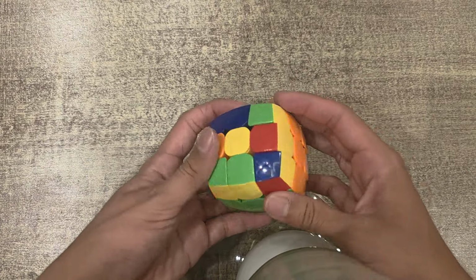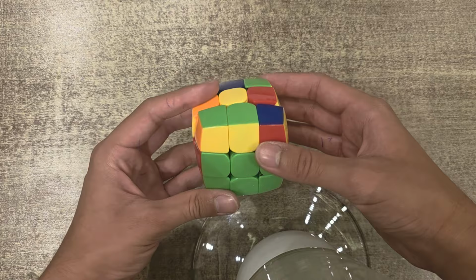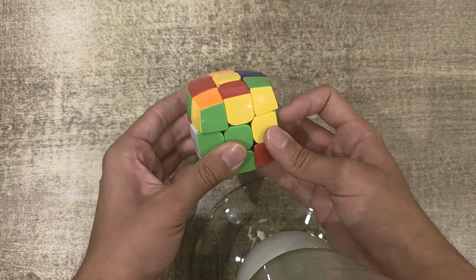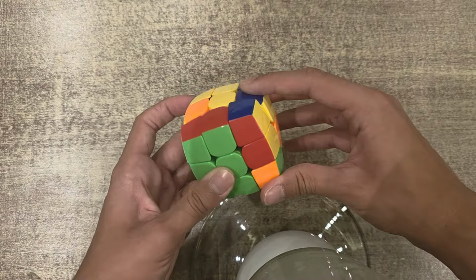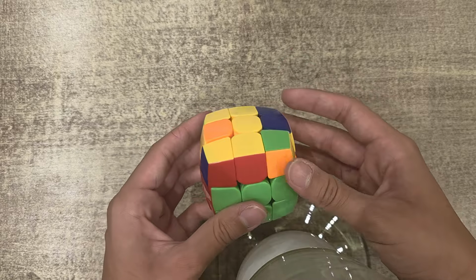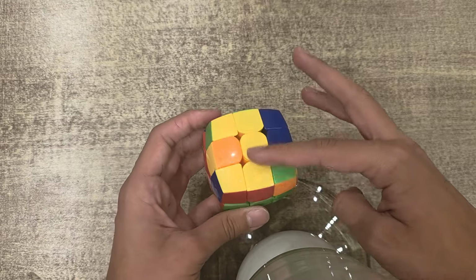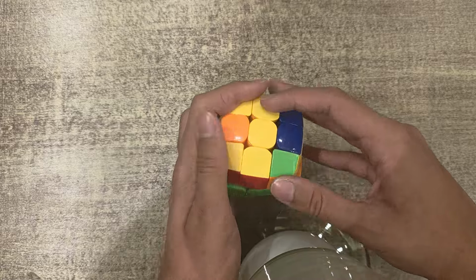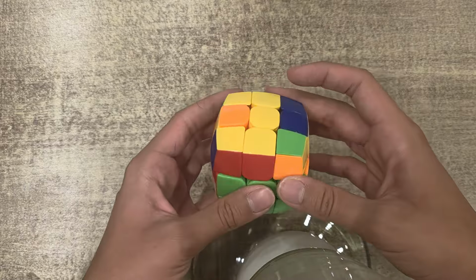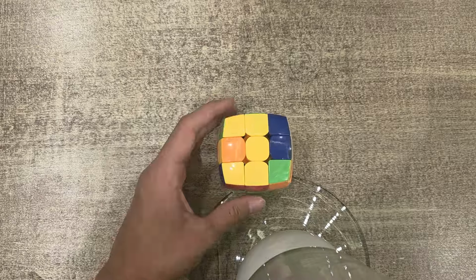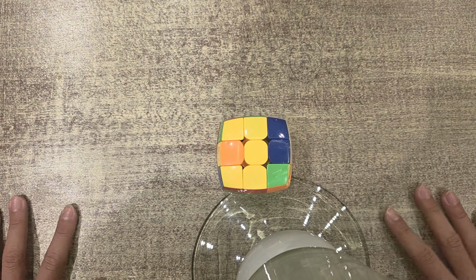dot. There's an alternative alg. You can just do F inverse Shrek and F'. And now you just look at this line, ignore the corners. We want to only look at the edges. Don't get confused, and don't confuse any other case.